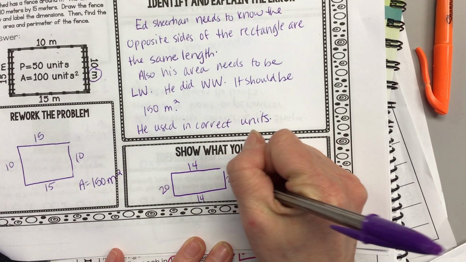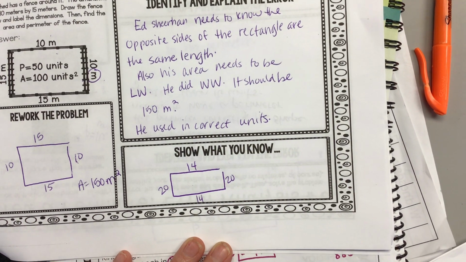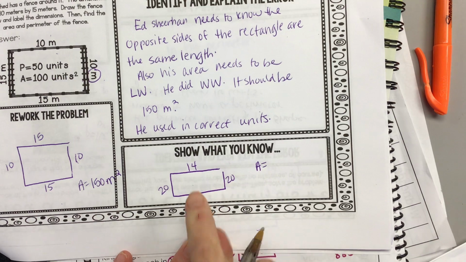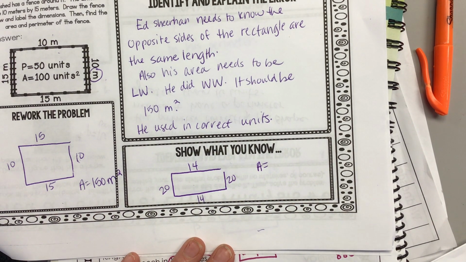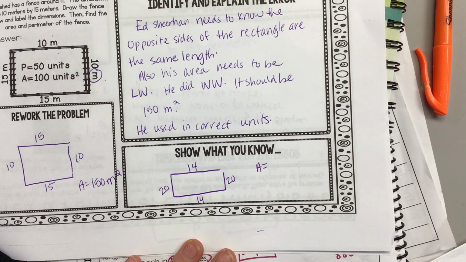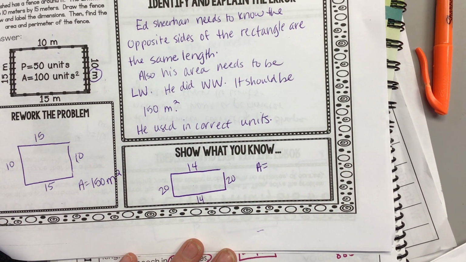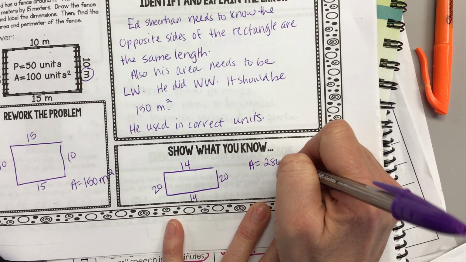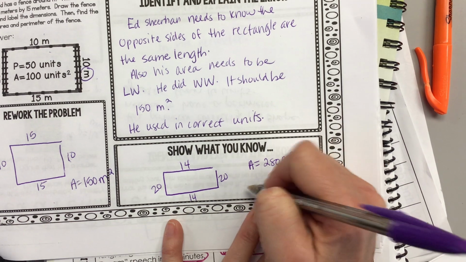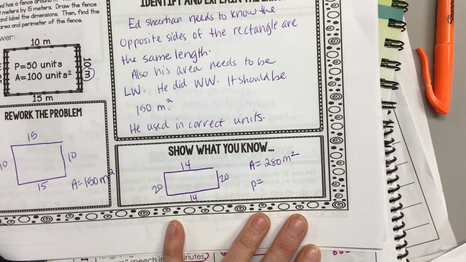Okay, quit yelling out, please. Now, what is the area? If that's our dimensions, what is the area of this garden? Everyone should be able to do this. 14 times 2 and add a 0. Jameson. 280 meters squared. And what is the perimeter of the garden?